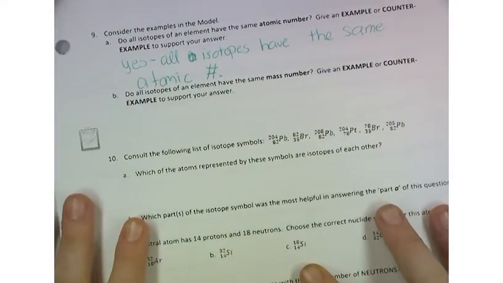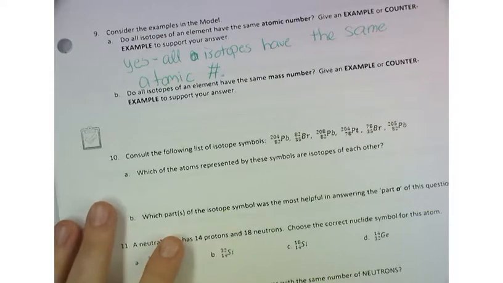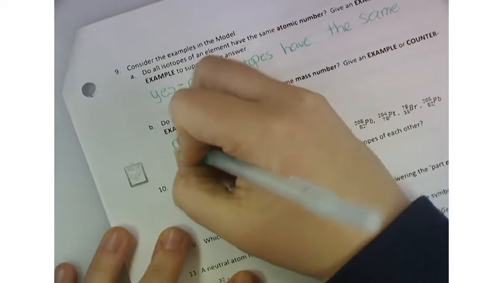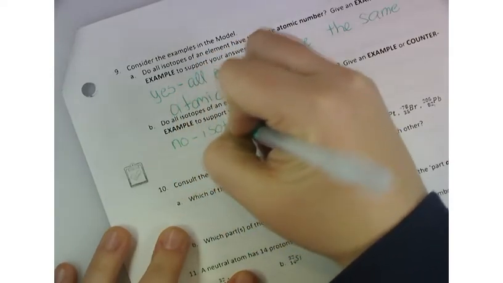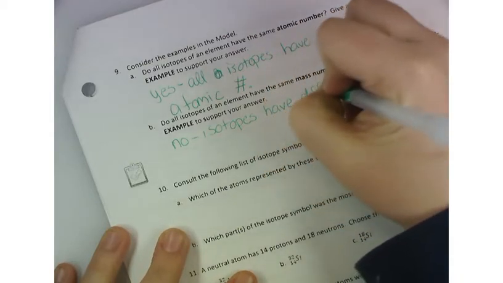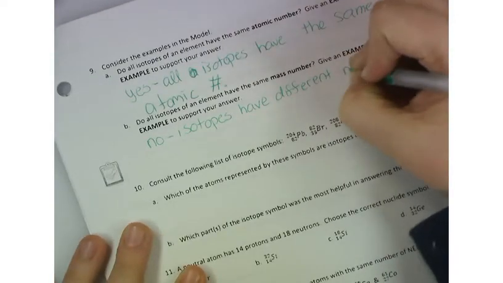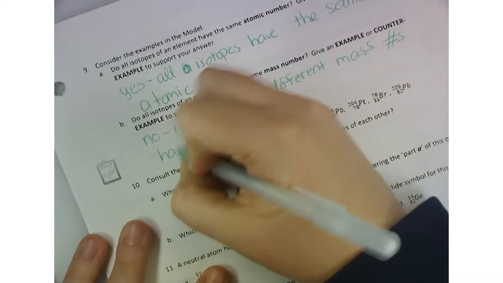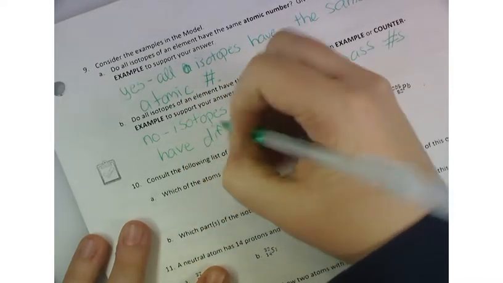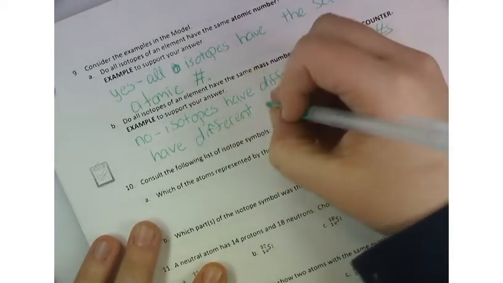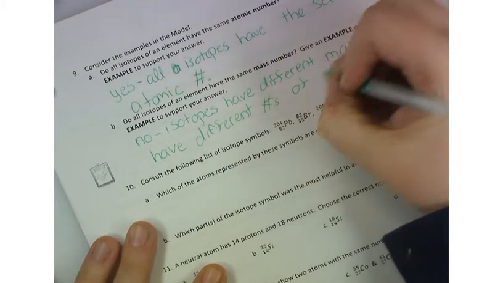Do all isotopes of an element have the same mass number? So recall our definition is we have the same element with different masses. So no, isotopes have different mass numbers. So that means they also have different numbers of electrons. Or sorry, neutrons. Sorry, it's Friday afternoon. I admit I'm a little tired. So they have different numbers of neutrons.